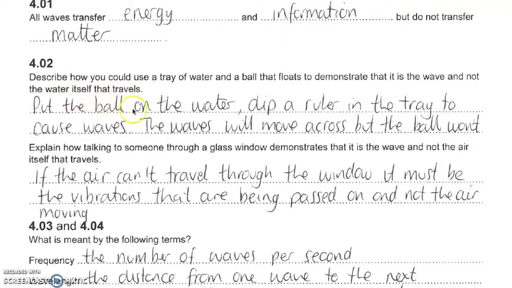Okay, and same thing for this example here. If you drop something into a pool of water, okay, you're obviously going to see the wave motion across the water. But if you dip a ruler into one point of the pool, the individual water particles are just going to go up and then down. Okay, they're not going to move across.